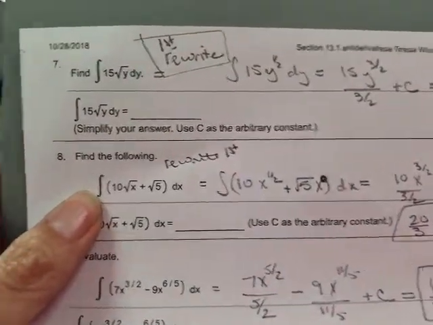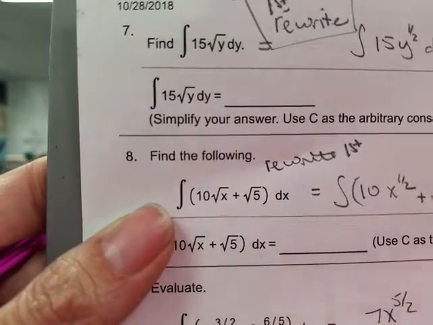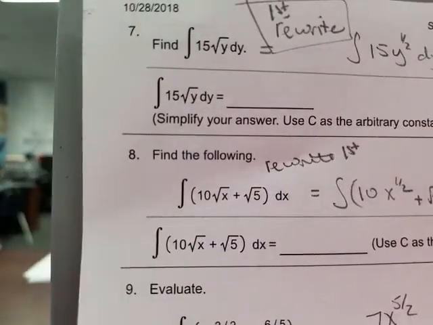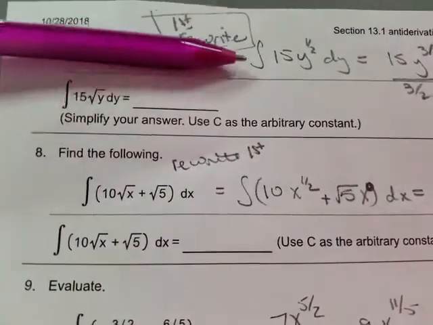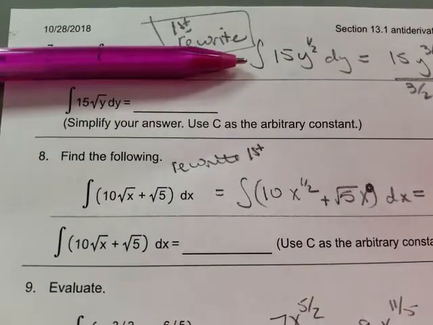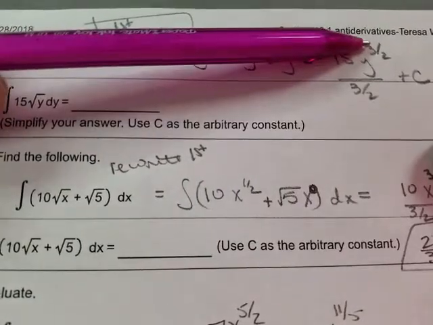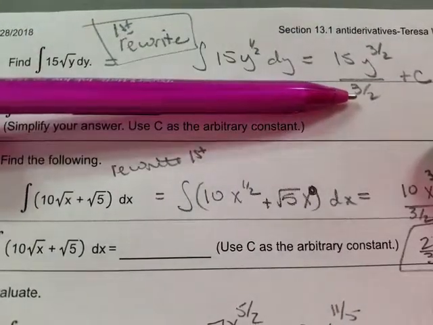When you see one like this, you would want to rewrite that. This is the integral of 15 square root of y. So when I rewrite that, that's going to be the integral of 15y to the 1/2 dy. Now I can add 1 to that exponent. Adding 1 to it becomes 3/2, divided by that new exponent of 3/2.